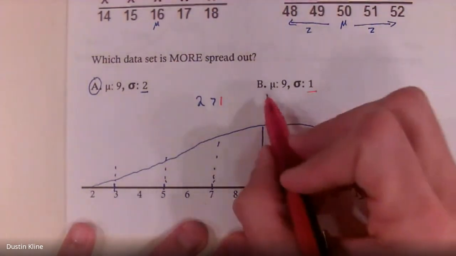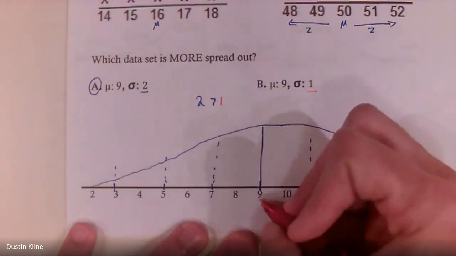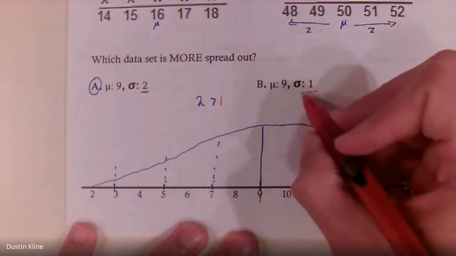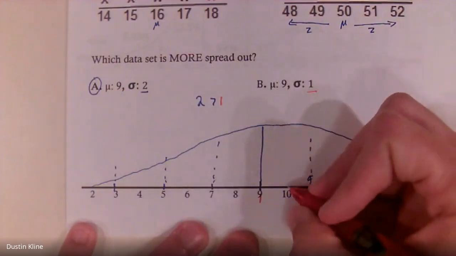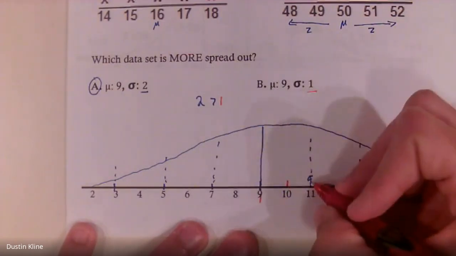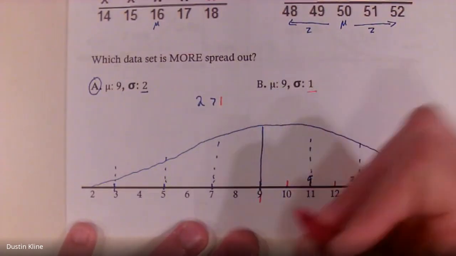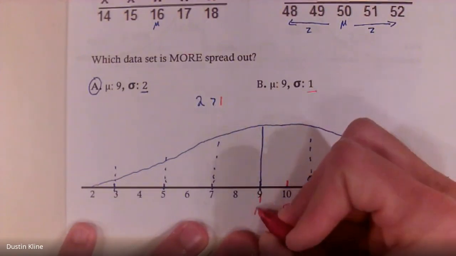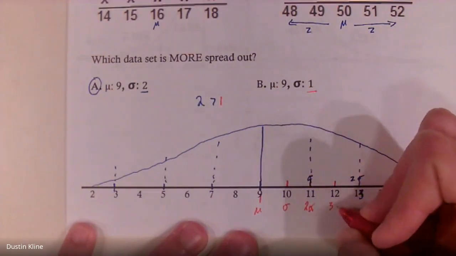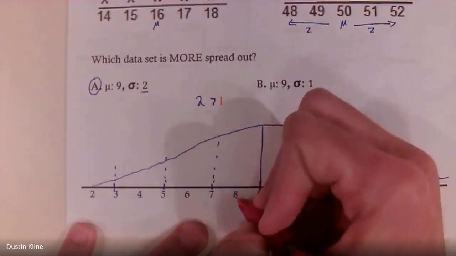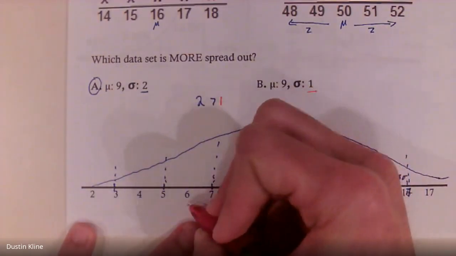Now let's compare that to data set B, who also has a mean of 9. But now the standard deviation is 1, and so we'd make marks 1 unit away, right? So 10, 11, 12. So now that's 1 standard deviation, 2 standard deviations, 3 standard deviations, and we make our marks the other way, right, at 8, 7, and 6.